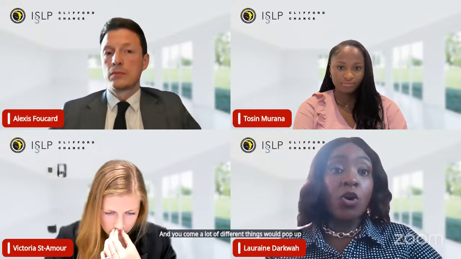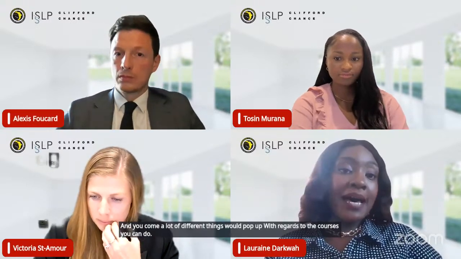Also get the requisite certification. It's not compulsory, but it helps. Tosin mentioned CIAB. ICC also does some training. Just Google it, ICC training, CIAB training, arbitration training, and a lot of different things would pop up. With regards to the courses you can do, probably masters or PhD or short courses that can help you in international arbitration practice, everything qualifies. So oil and gas, finance, construction, even family. There's a family law also in there. So you can do that as well.